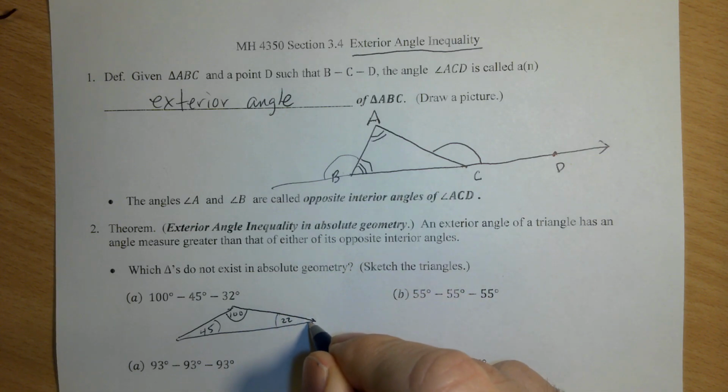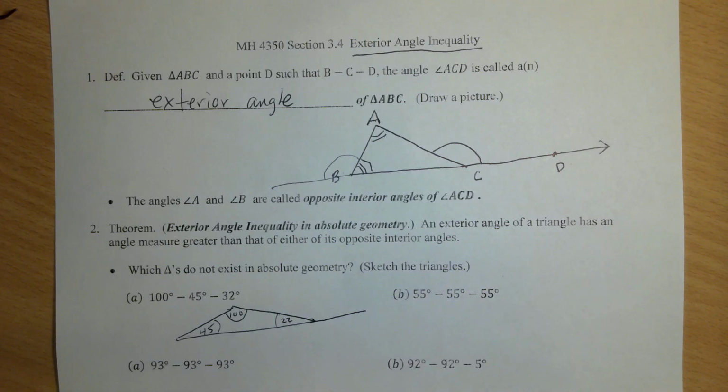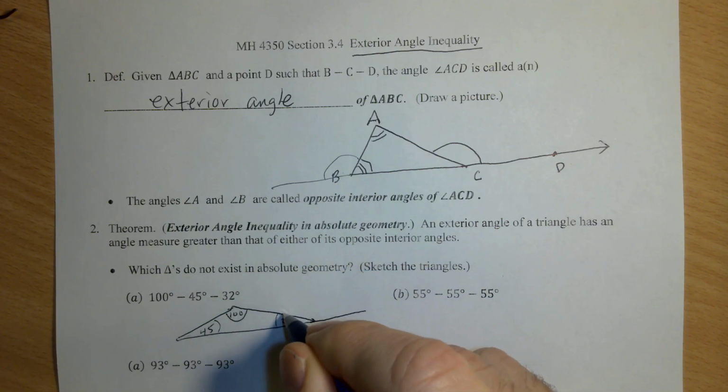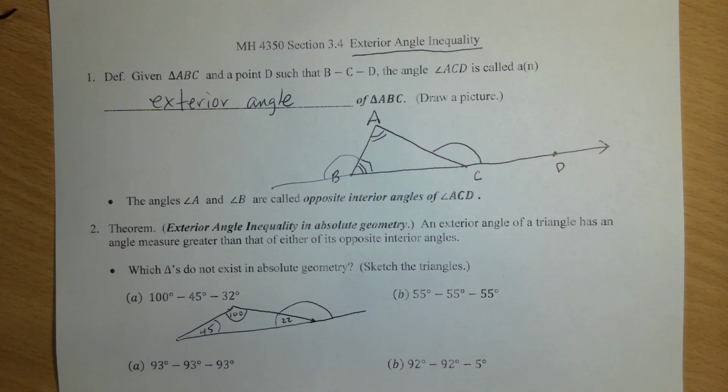Well, let's say we do this. Let's extend this angle. All right, if we extend it, now we have an exterior angle. And we know exactly what this angle is because this is a straight line. So these two angles are supplementary, which means they add up to 180.